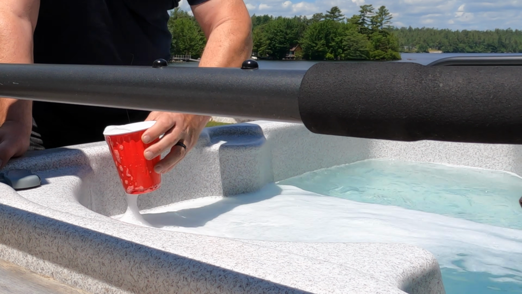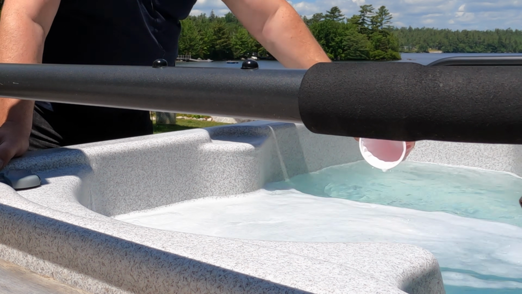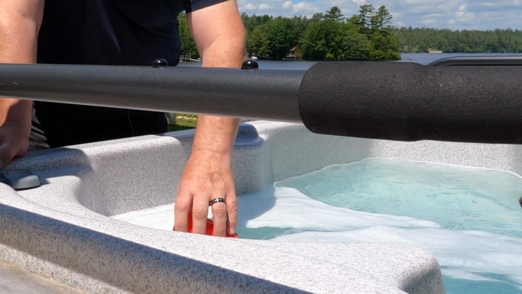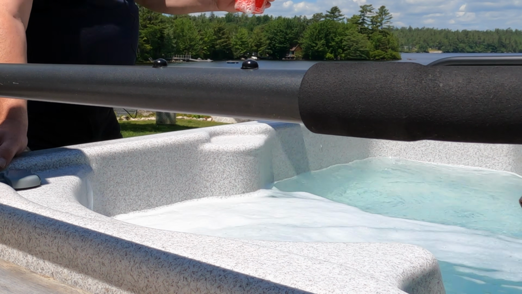And you don't need to get rid of all of it, but try to get rid of as much as you can. If there's a little bit of foam left over at the end, that's fine. And you're going to do this 2 or 3 times during the next step. But your first step is to get rid of the majority of the foam before the next step.